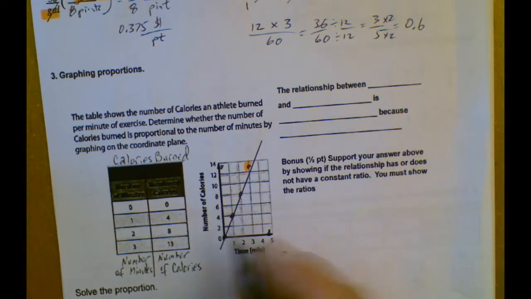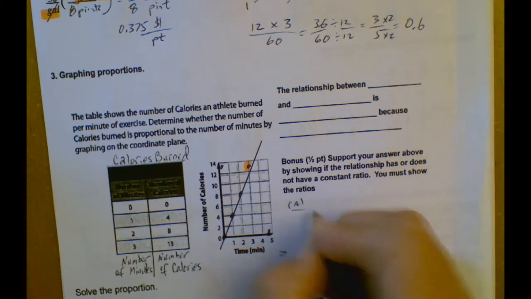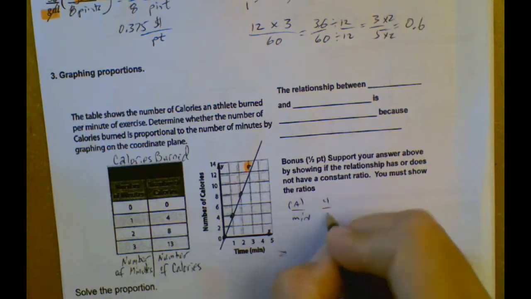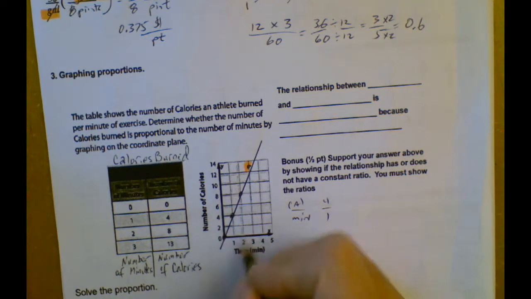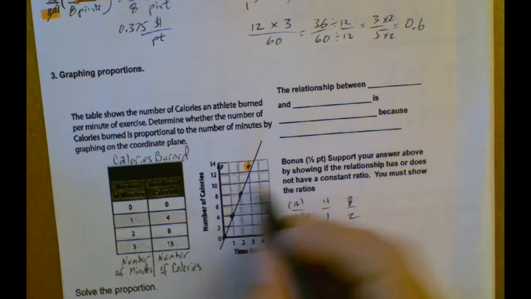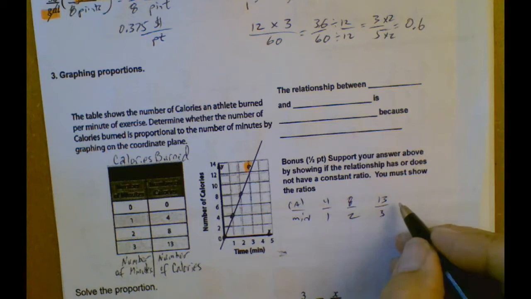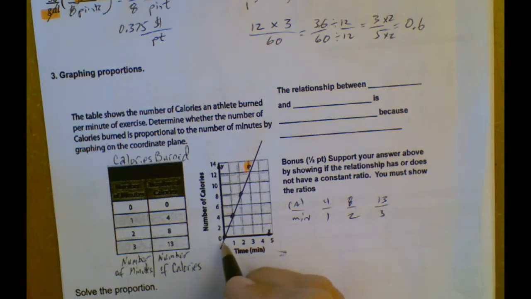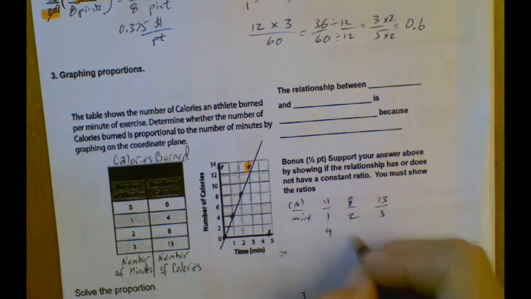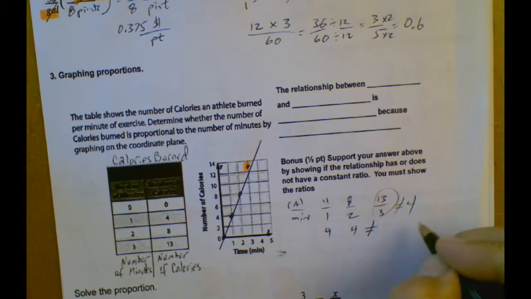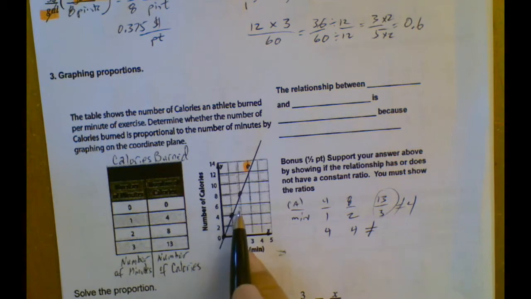So what I'll do is I'll check calories per minute, and then I'll have 4 over 1, and I'll have 8 over 2. And this will be 13 over 3. If it's proportional, these things will all be the same. The 0, 0, we're not going to calculate because that's kind of a unique problem. But 4 over 1 is 4, and 8 over 2 is 4. But 13 over 3 is not 4. So I know for sure that this is not proportional.